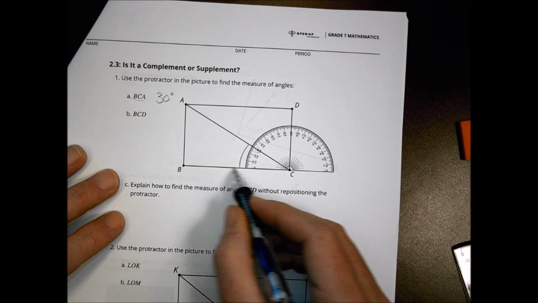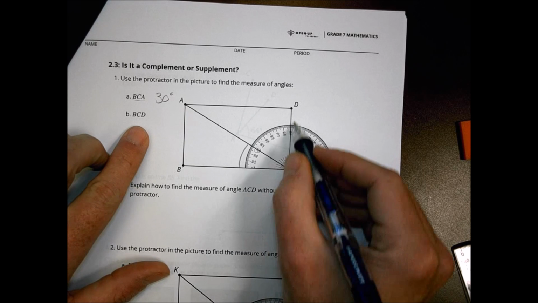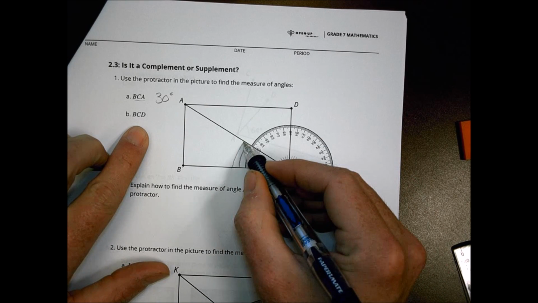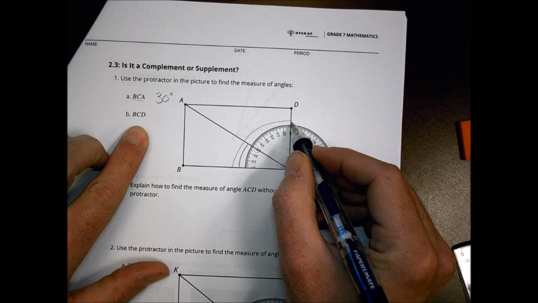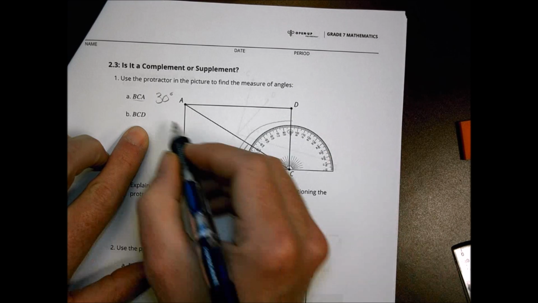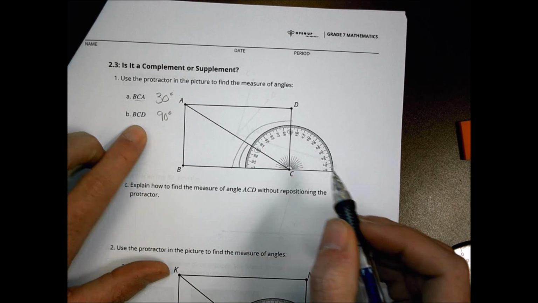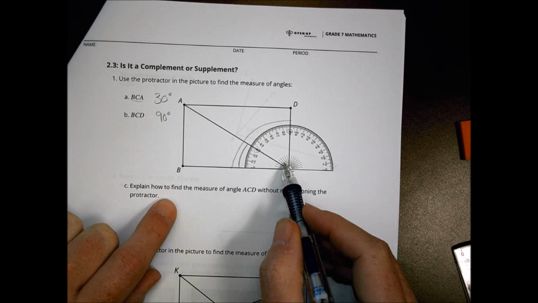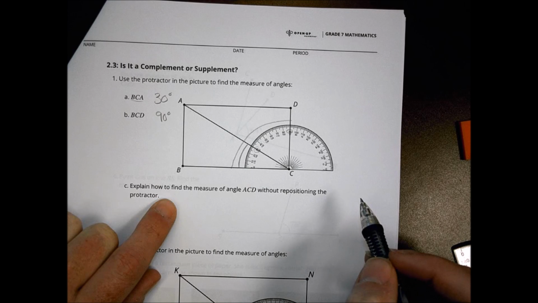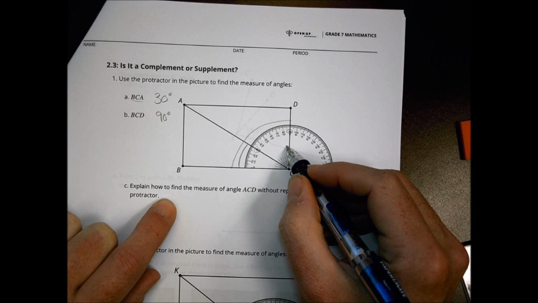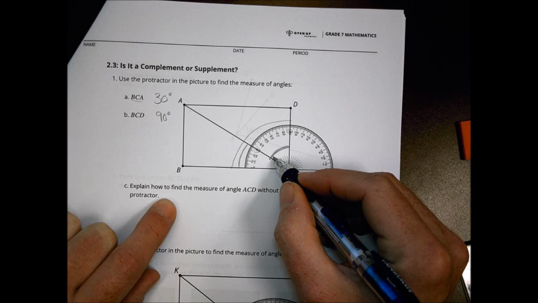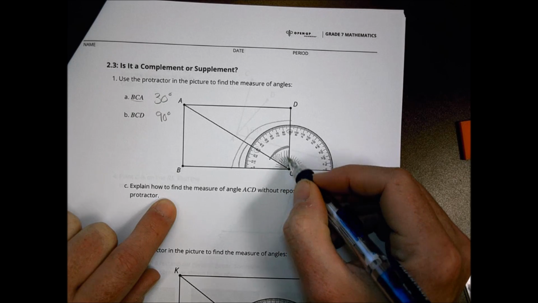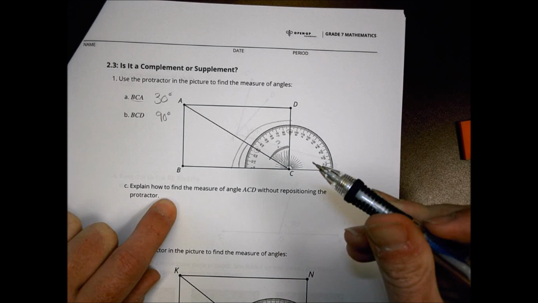For BCD, our next one, going from B all the way up to D, we can see our angle measurement is right there at 90 degrees. Explain how to find the measure of angle ACD without repositioning the protractor. Can I figure out this angle measurement right there without realigning the protractor? That's our question. And sure we can.